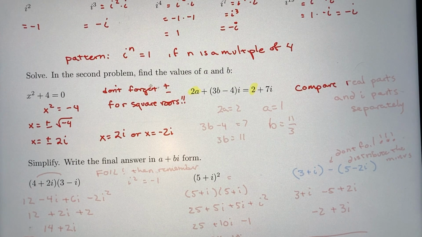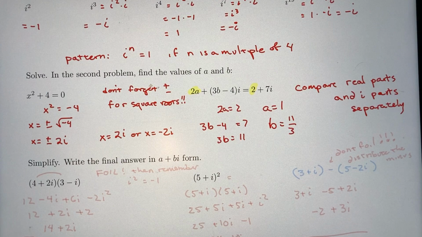Imaginary is the part stuck to i. Okay, so 2a is 2, so a is 1, and 3b minus 4 is 7, so b is 11/3.